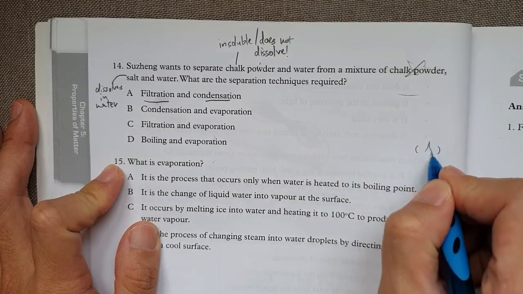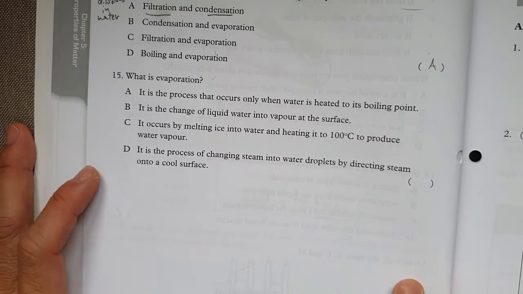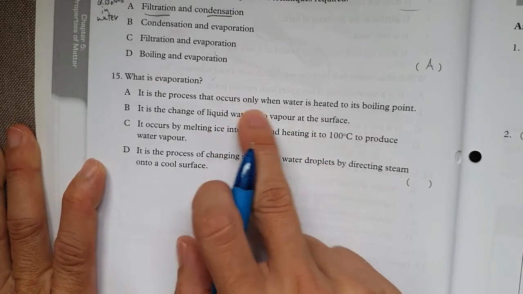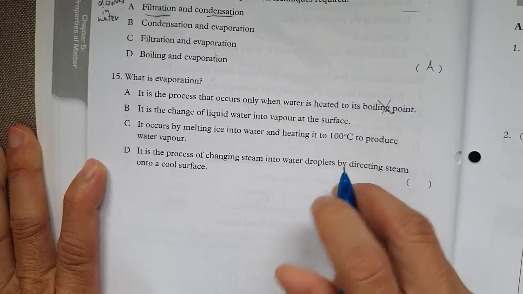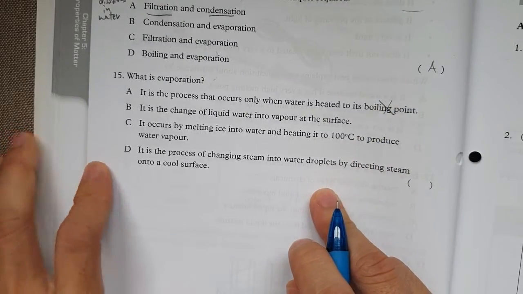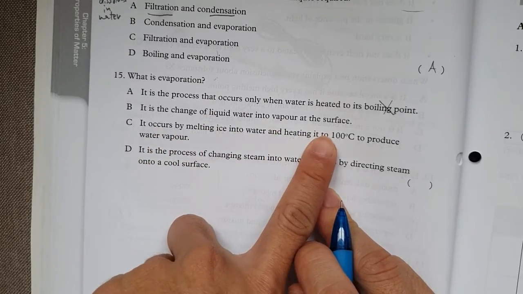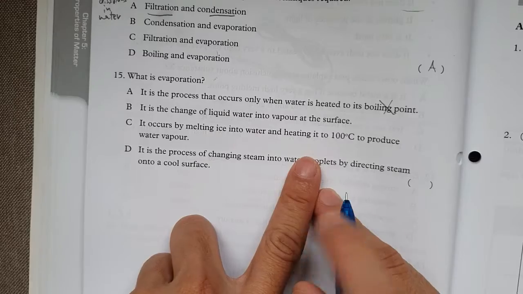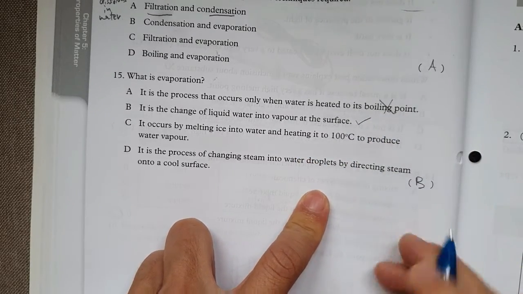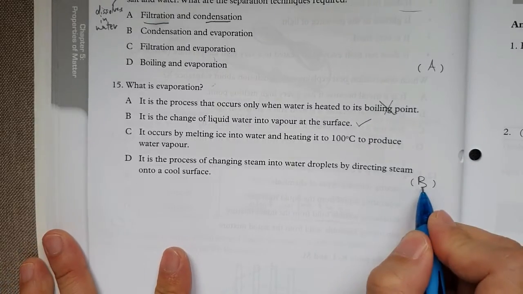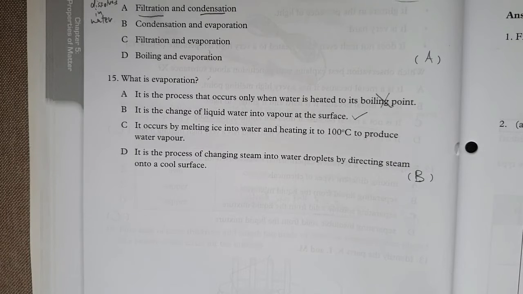Alright, answer A. Next, what is evaporation? Evaporation, is it a process that occurs only when heated to boiling point? No. Evaporation can take place at any temperature. It is the change of liquid water into vapor at the surface. Yes. So the answer is B. So this is the answer for your revision question MCQ. Please check your answer and do your corrections.